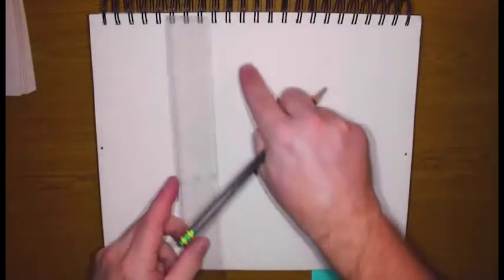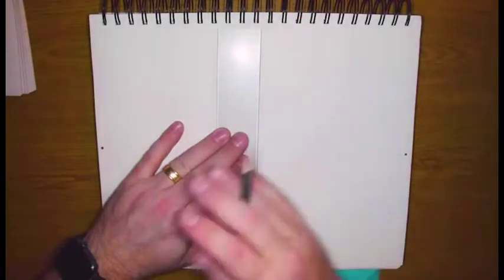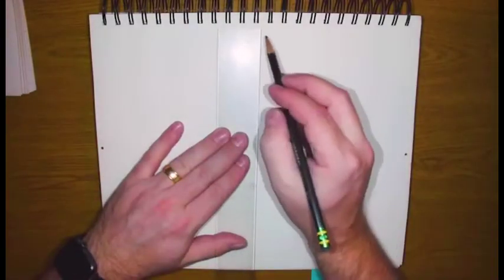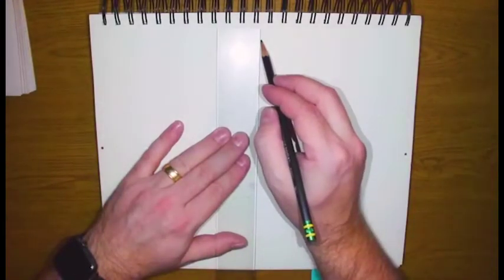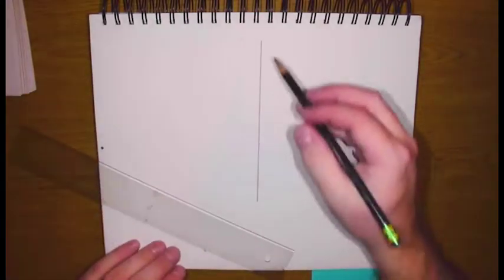Next thing I'm going to do is draw the line that separates the city and the street corner in half. So we're going to draw the center line. You start at the top, go down past your horizon line, but don't go all the way to the bottom. Next, you're going to connect the top and bottom of this line to the vanishing points on both sides, just like we've done 100 times already.